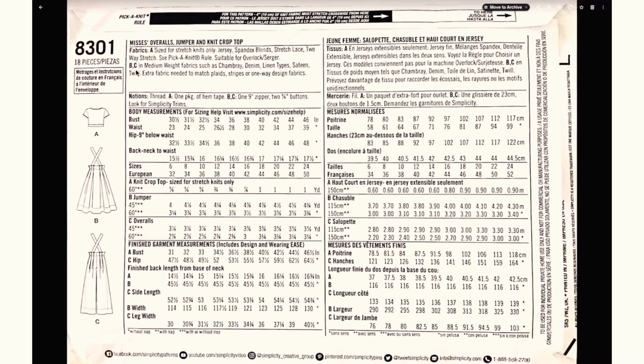Okay. Next, for B and C, these looks down here, it gives you the suggested fabrics that should be used to give you the best look, to give the garment the best fall, and all of those things. Now down here underneath fabrics, this says notions.